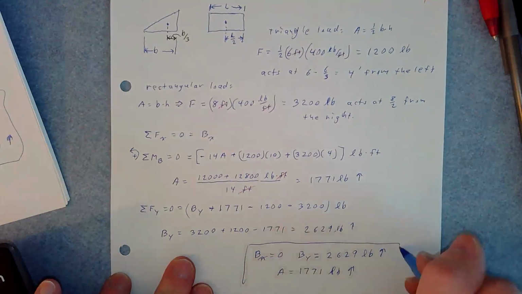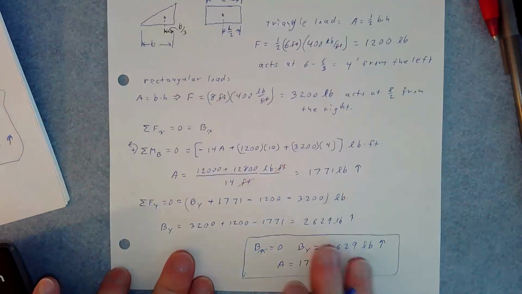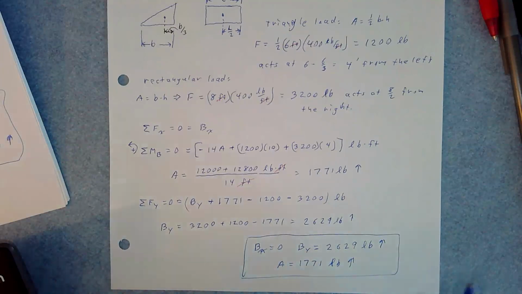So definitely make sure you're reporting the value, the units, and the direction for these forces, right? Notice for Bx, I don't care if you report 0 pounds. I mean, 0 pounds is the same as 0 newtons. 0 is 0. And there's obviously no direction if there's no force. But these two forces have to have a unit and a direction. So make sure you're reporting that. I'm not going to dock you if you report a unit here. I'm just saying, it's not really necessary.